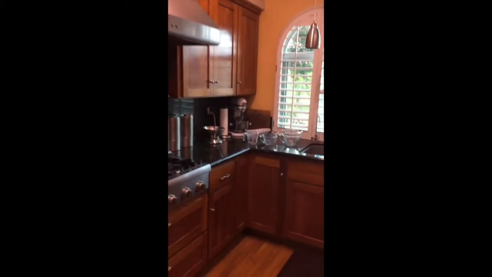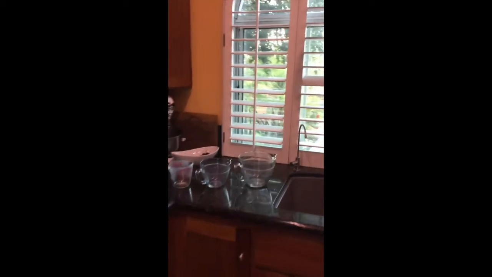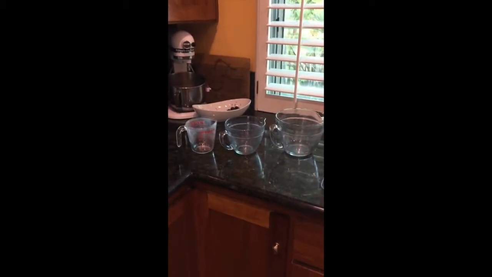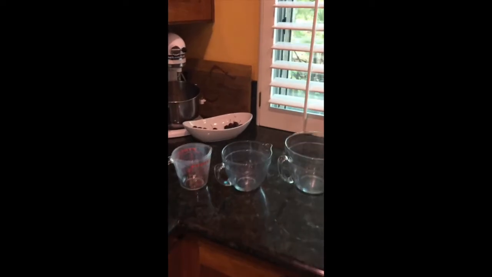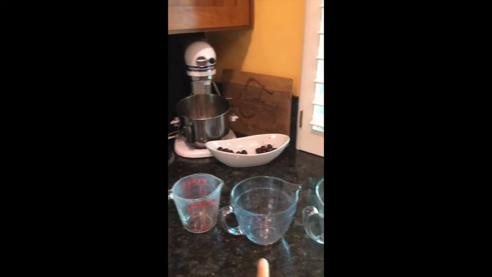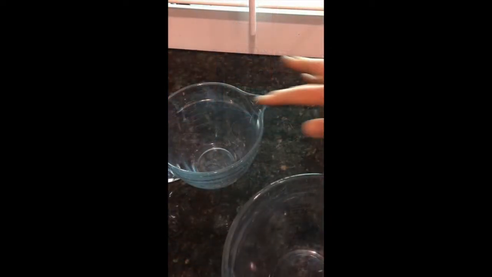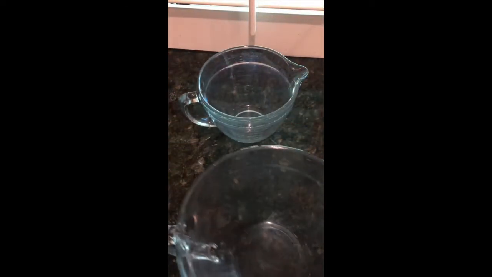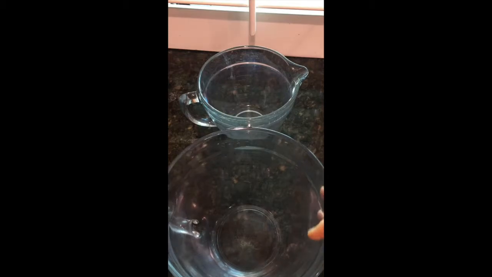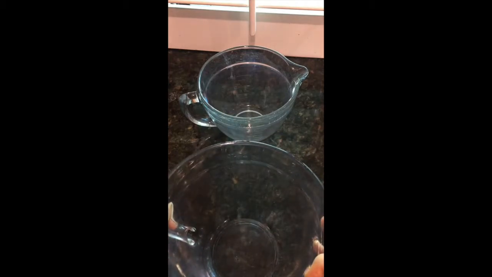So we're going to take a look today at measurement that happens frequently in a kitchen. And I have 3 measuring cups up on my counter here. I have kind of a small one, a medium, and a large one. And we're going to take a closer look at that. So in the kitchen, when you use measuring cups, you are measuring volume or capacity.